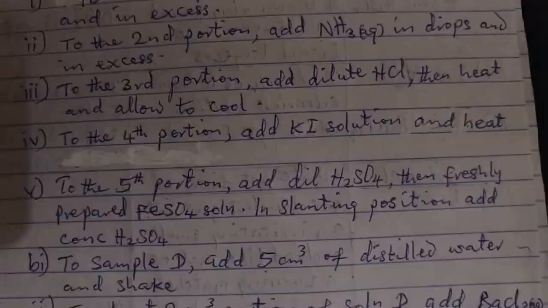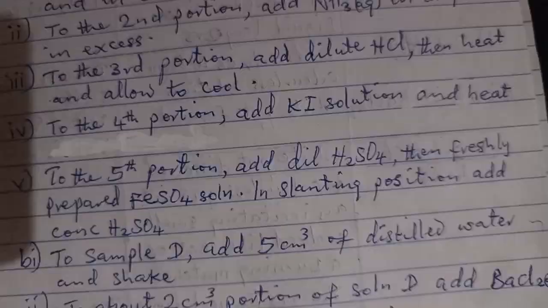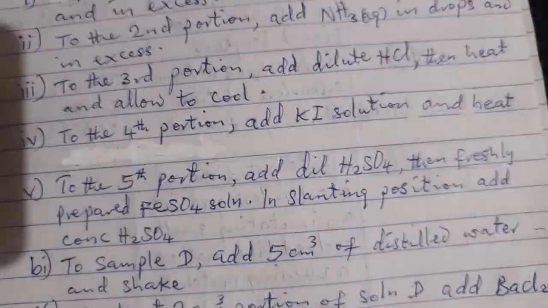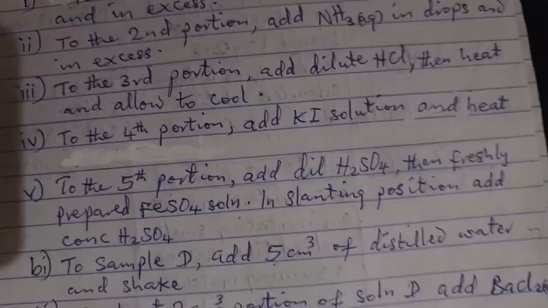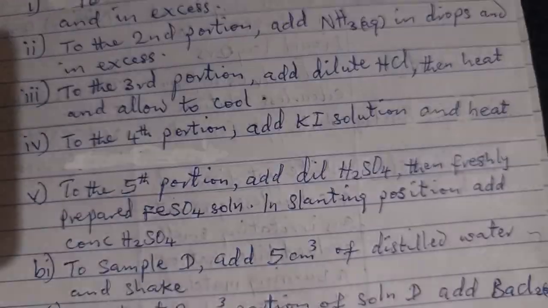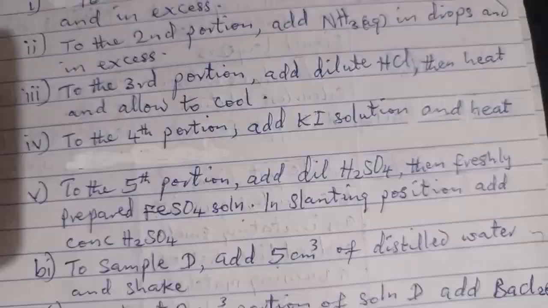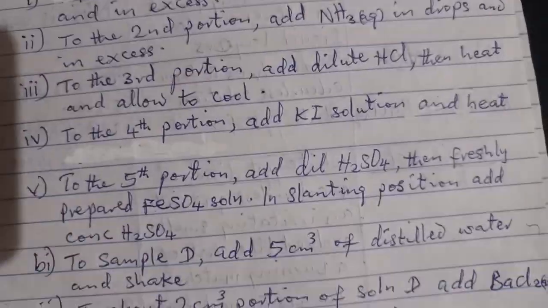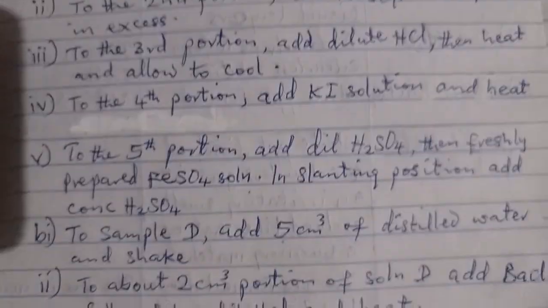To the fifth portion, add dilute H2SO4, then freshly prepared FeSO4 solution. In slanting position, add conc H2SO4, concentrated H2SO4.